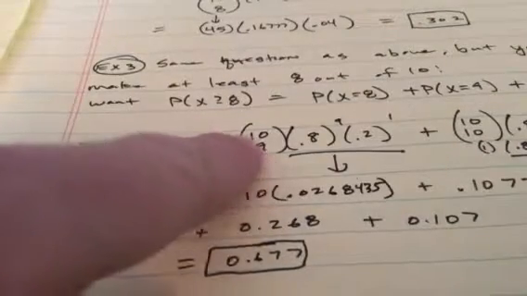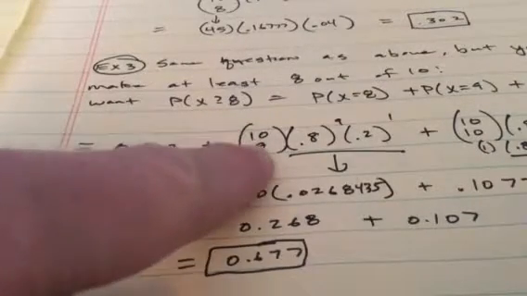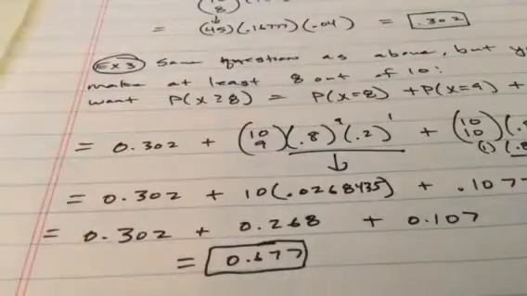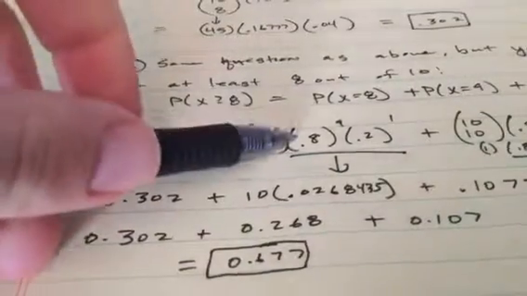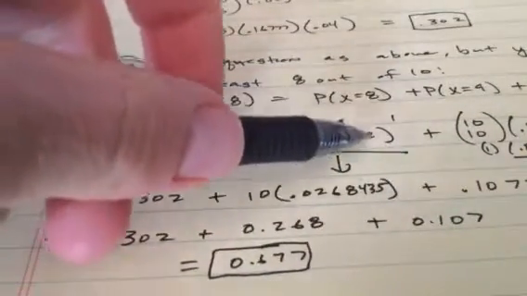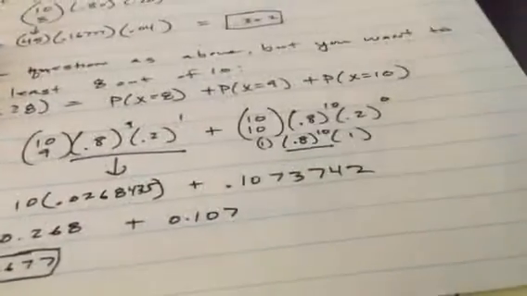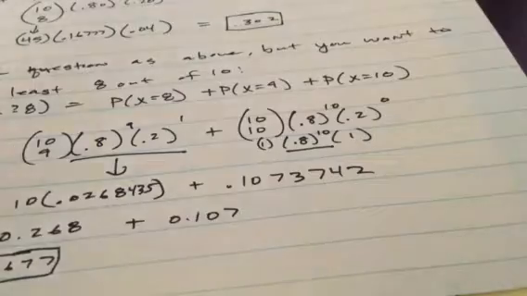Plus, if I want to be successful 9 times, then of the 10, I want 9 to be successful. Probability of success, 0.8, I want to be successful 9 times. Probability of failure, 0.2, I want to fail 1 time. Then plus, now here's a little cool thing, folks.